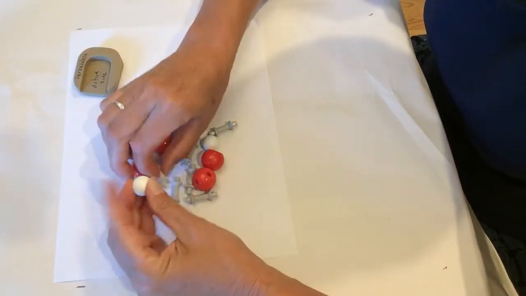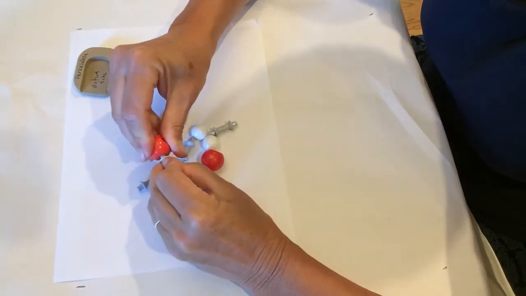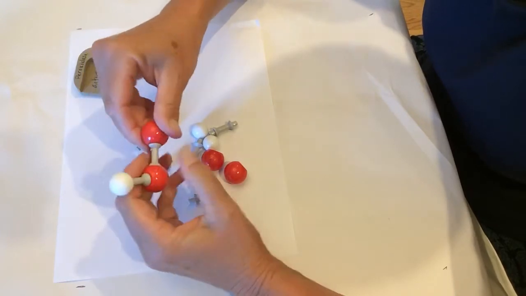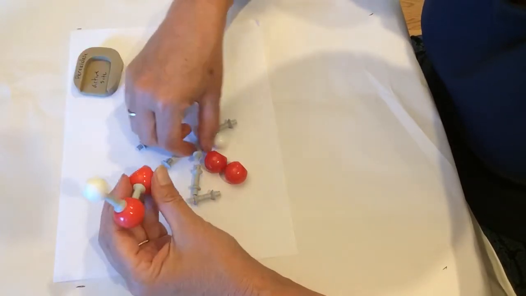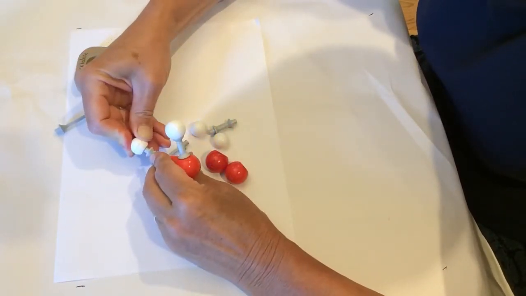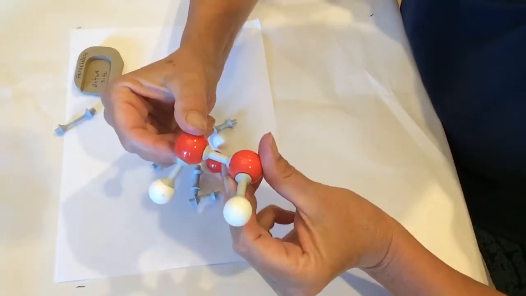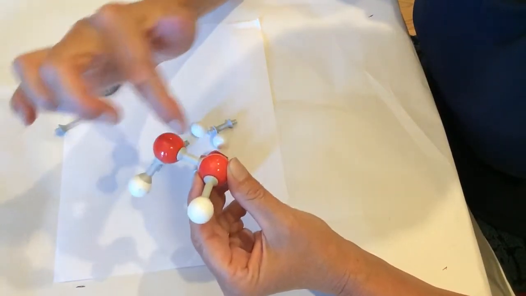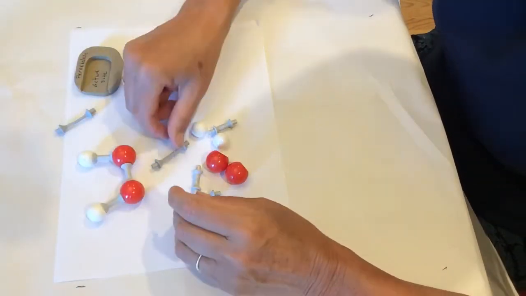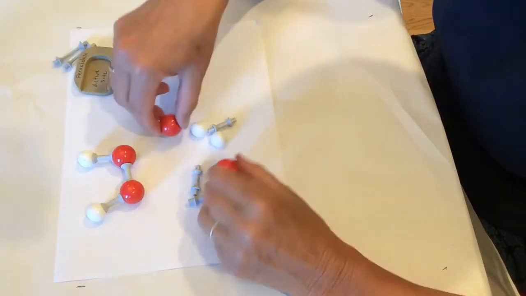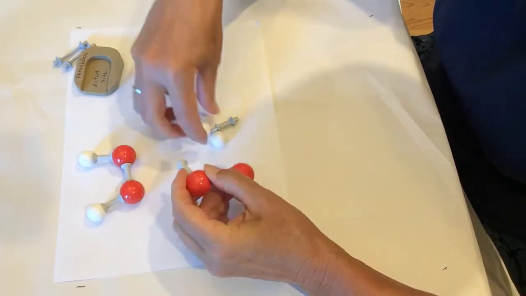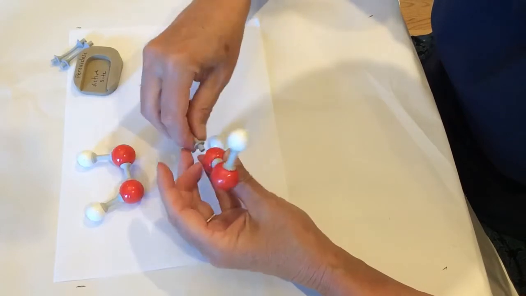So hydrogen peroxide has a hydrogen connected to an oxygen. The oxygen is connected to another oxygen, and then that is connected to a hydrogen too. So this is hydrogen peroxide. Another way of saying this is H2O2, because there's two hydrogens and two oxygens. Okay, so I'm going to actually make two hydrogen peroxide molecules. So you connect the two oxygens, you connect the two hydrogens, and you make two hydrogen peroxide.